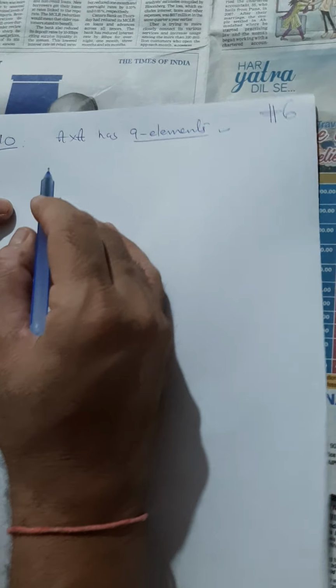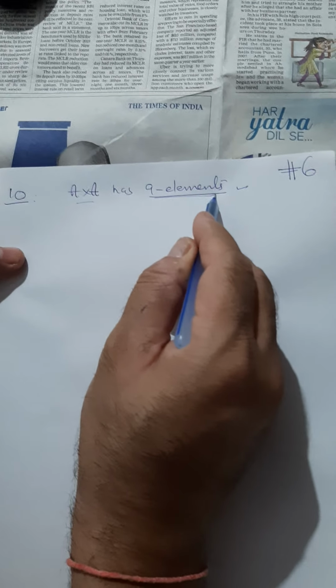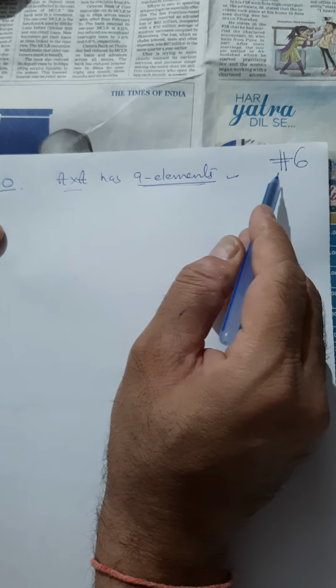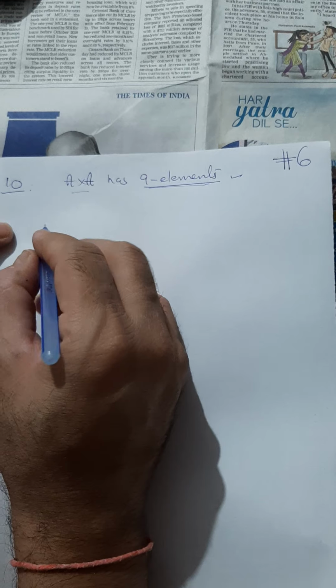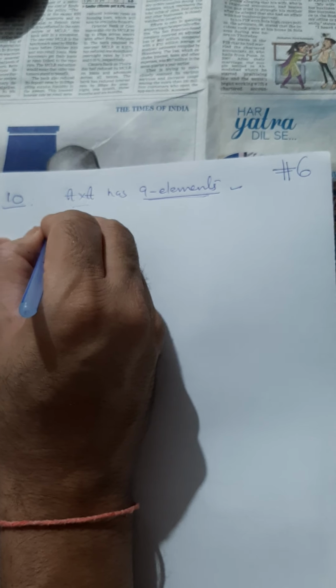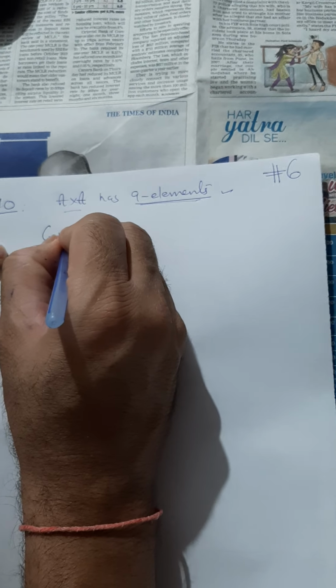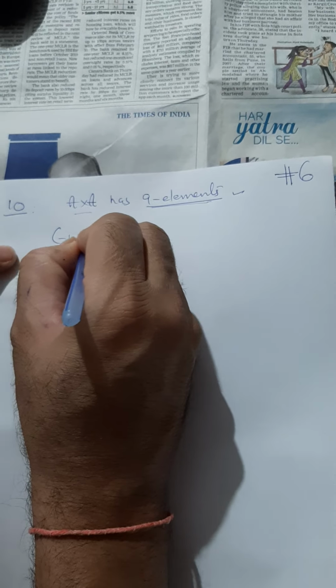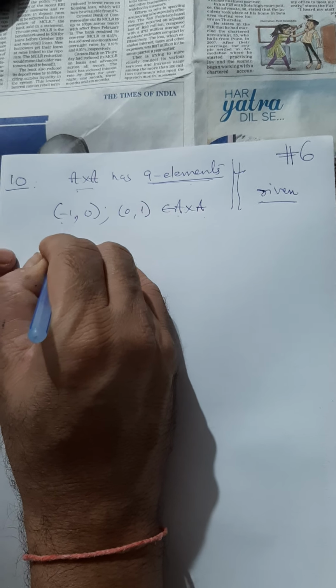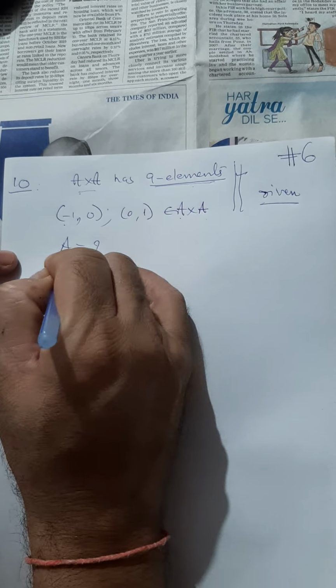So in the 10th question, you are given that A cross A has 9 members. And you are given one more thing, that (-1, 0) and (0, 1) are both in A cross A. Remember, given that A cross A has 9 members and these two ordered pairs are in A cross A, the question is to find the set A. What is set A?